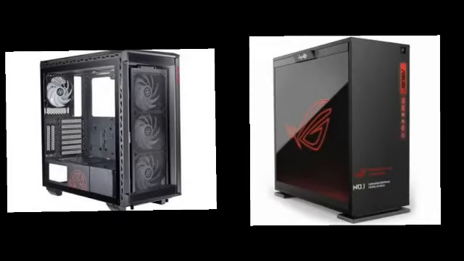Computer parts and their function and explanation. The first, computer casing. The computer casing is home to most computer components. The majority of desktop PCs have a box, either plastic or metal.